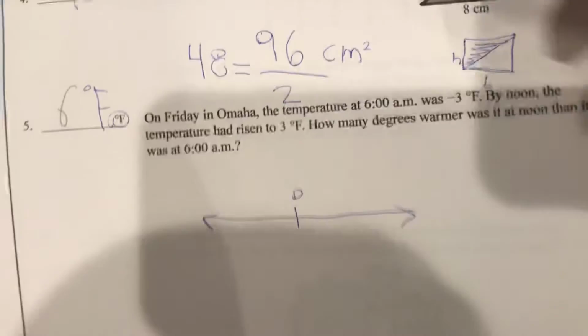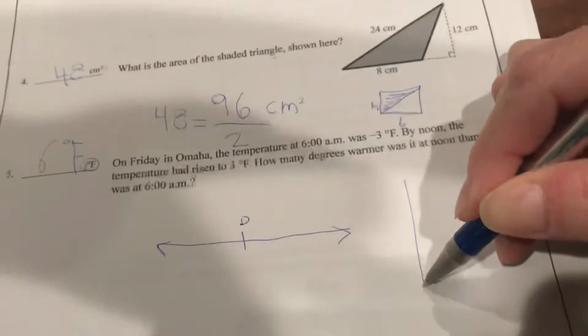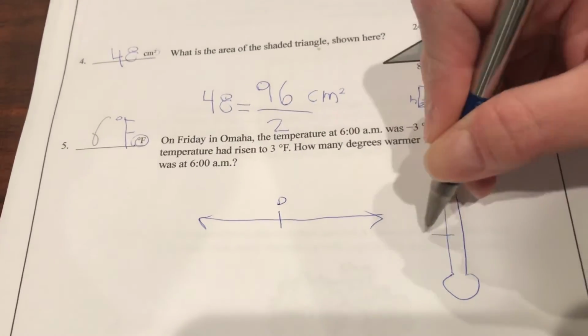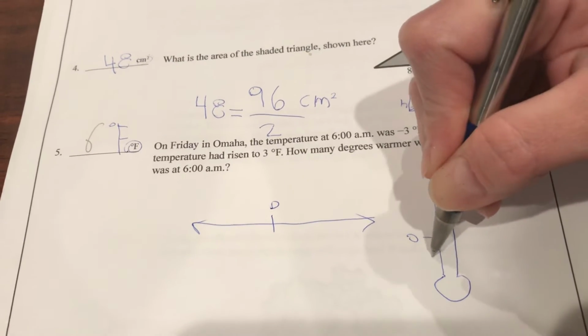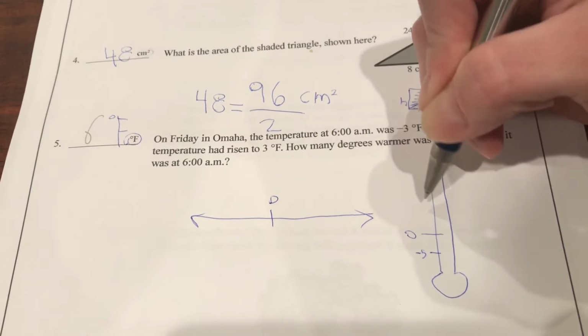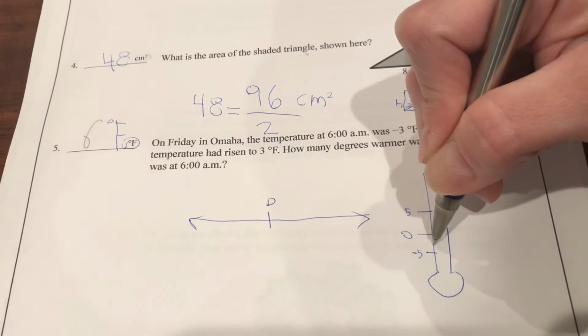Okay, so if you've never, let's draw it as a thermometer. If we drew it as a thermometer, you know that 0 is gonna be right here. And usually it goes by 5, so this might be -5, and this would be +5. So -3 would be right here.